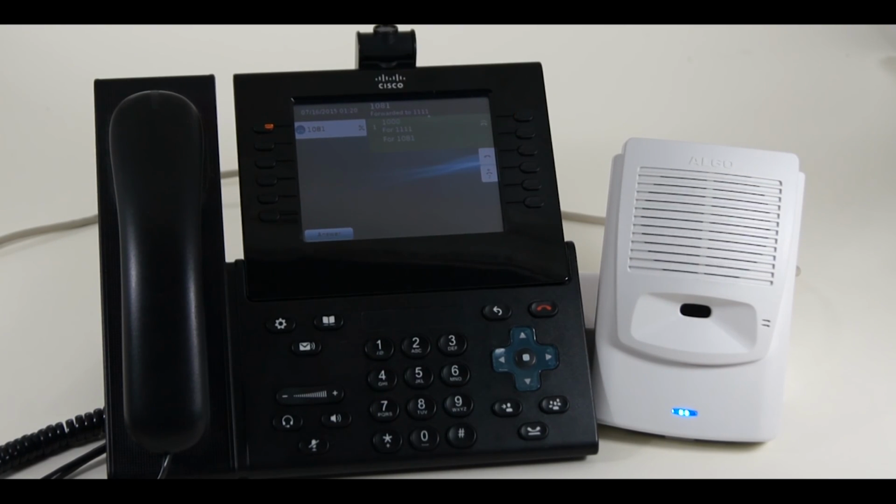As a reminder, a number of ringtones are available in the 8180 to suit your application, or you may create your own.